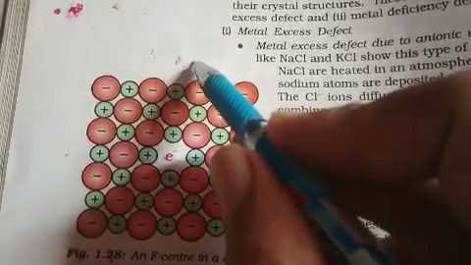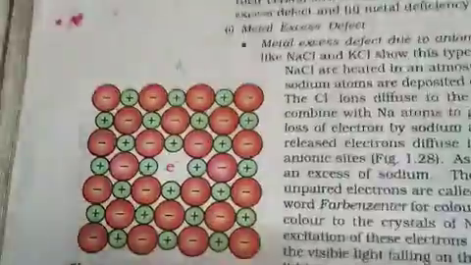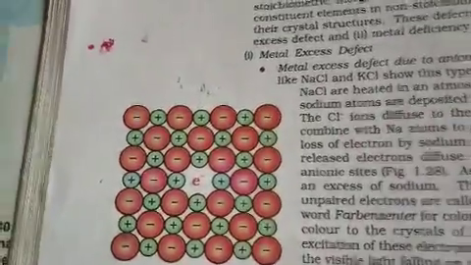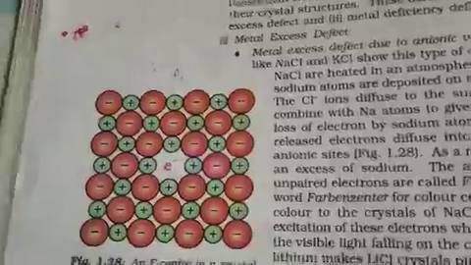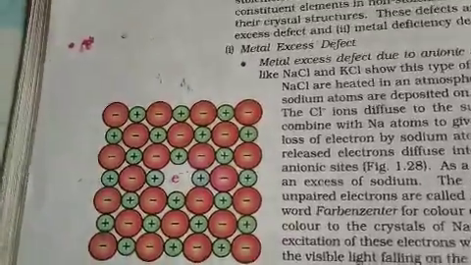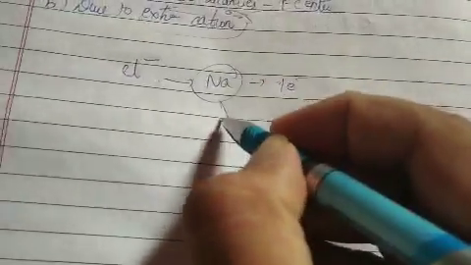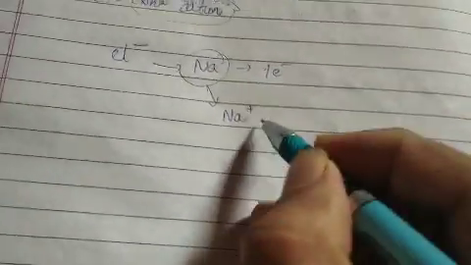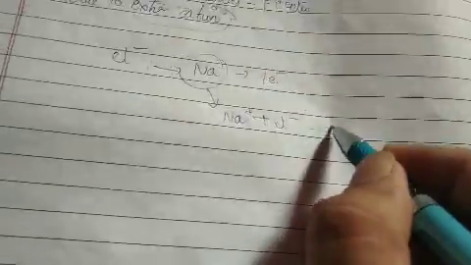In turn, that Cl minus will try to react with the neutral sodium atom to form sodium chloride. But we know that if Cl minus has to attack sodium, sodium has to lose one electron to form Na+. Only then will Na+ and Cl minus give you NaCl.